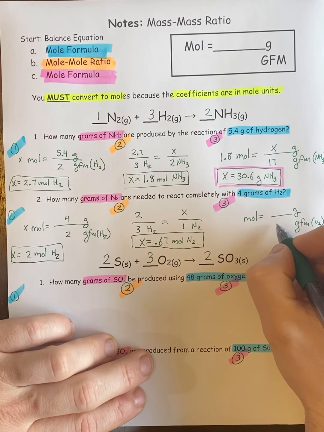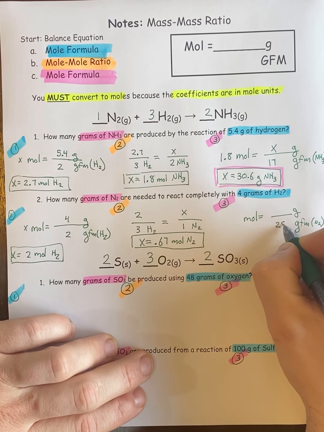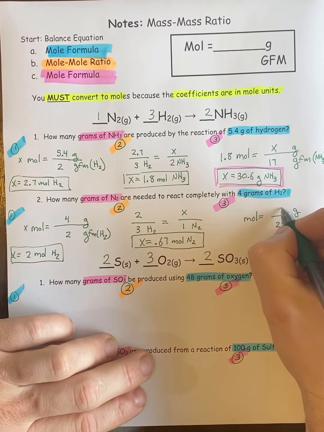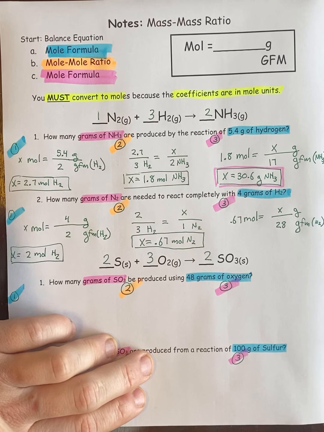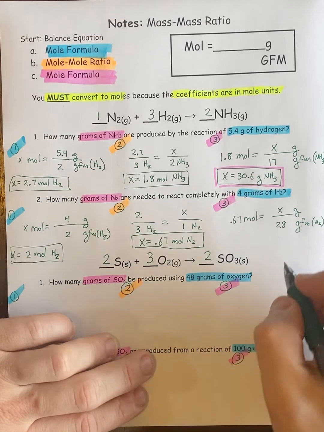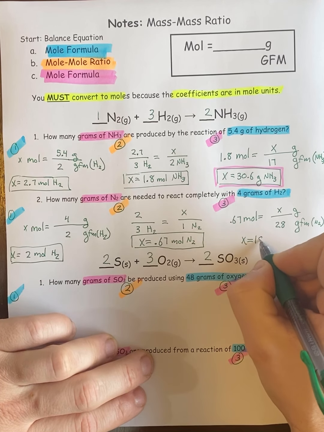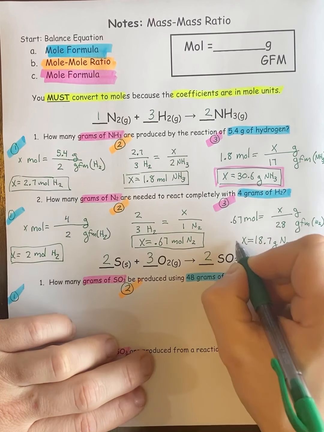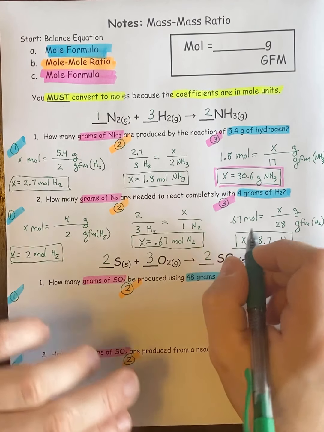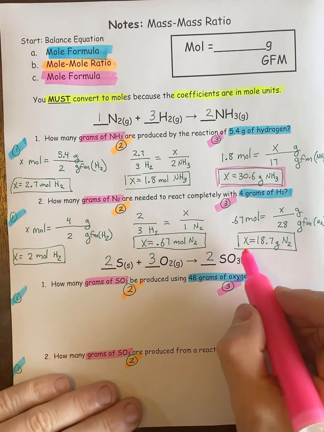Now my GFM of N2 is going to be 28. I want to know how many grams, and I know I have 0.67 moles. Final answer.